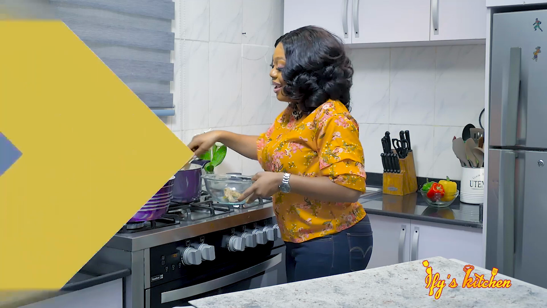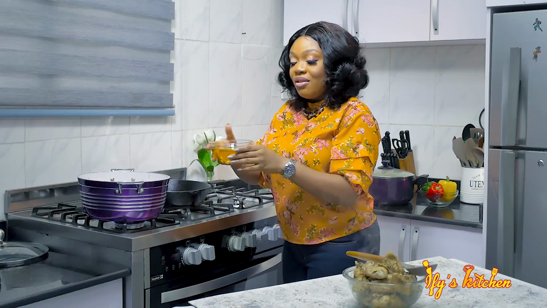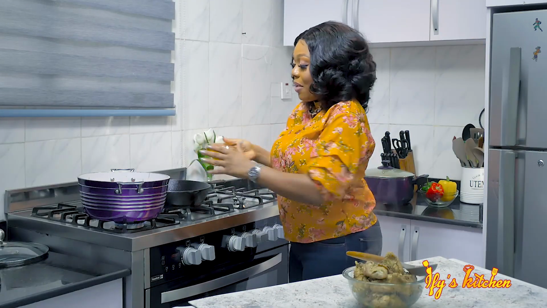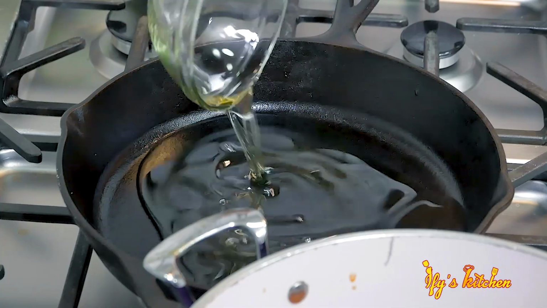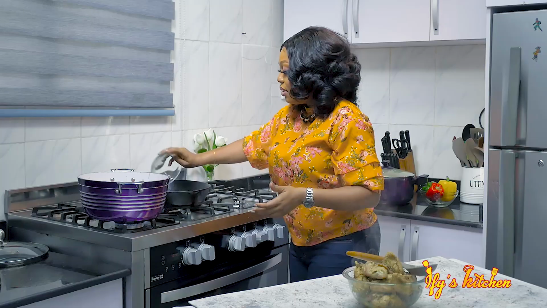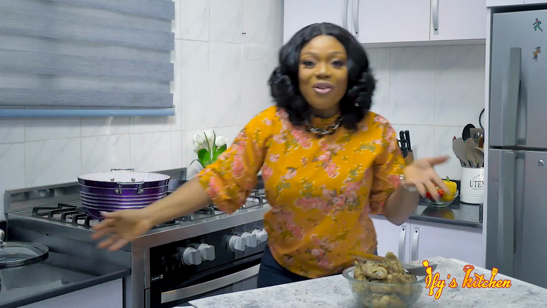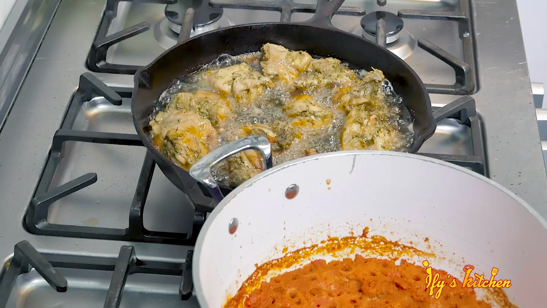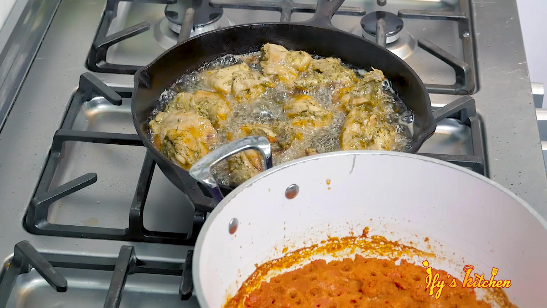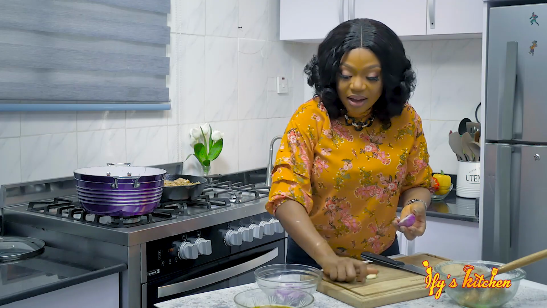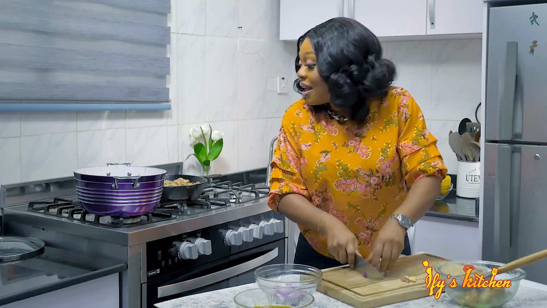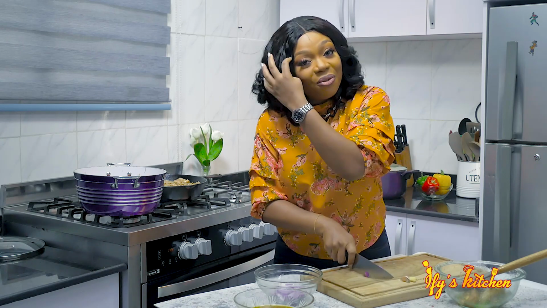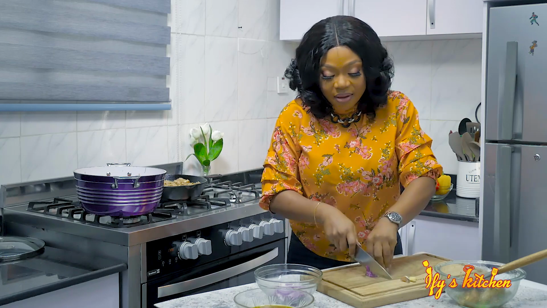I'm really happy. To fry my chicken, I'm going to be making use of some vegetable oil. My pan is on the heat, it's hot already, so I'm just going to add some vegetable oil. I'll allow the vegetable oil to get hot a little bit and then fry the chicken. So while the chicken is frying, I'm going to continue cutting my onions. I'd already started chopping some onions. I need it for frying my tomatoes that have been dried, and I've turned off the heat, okay?